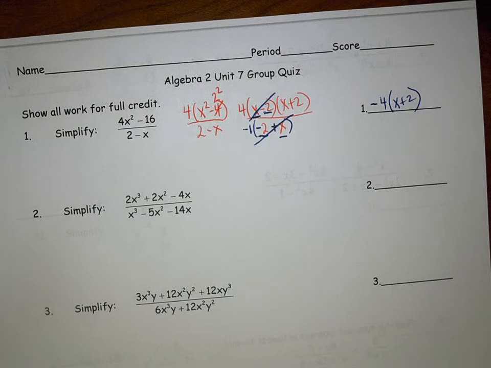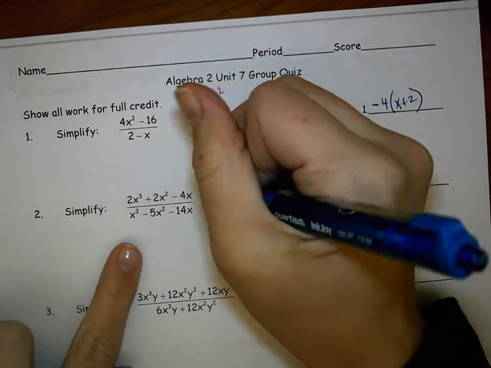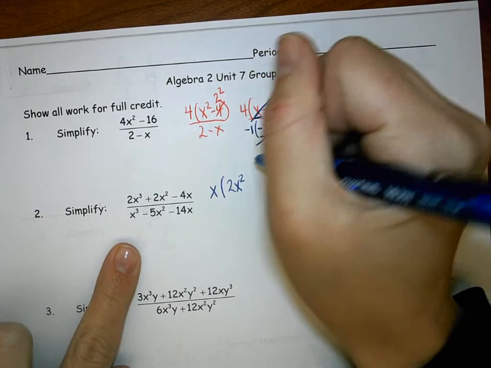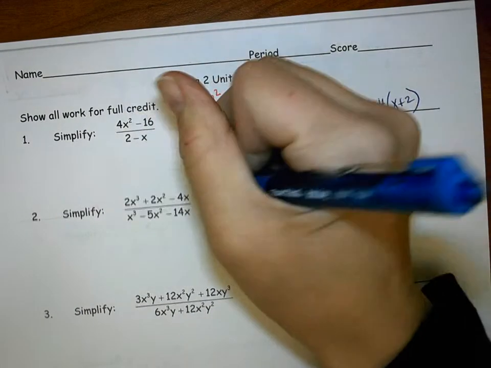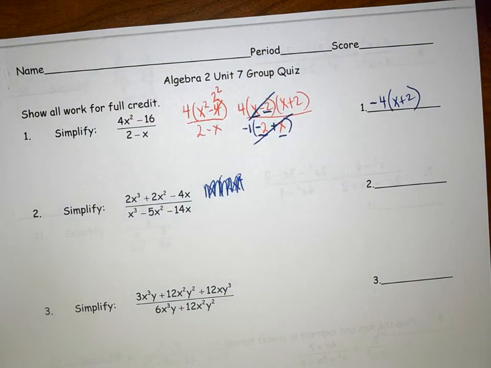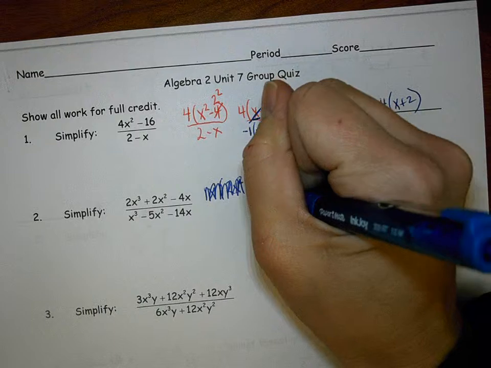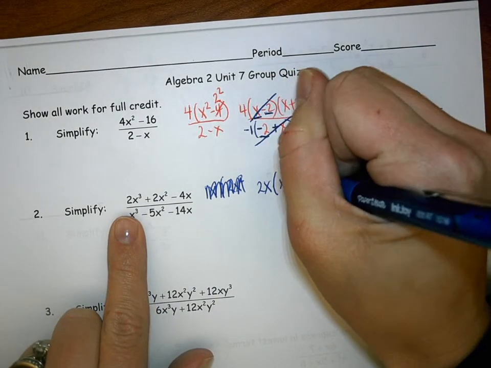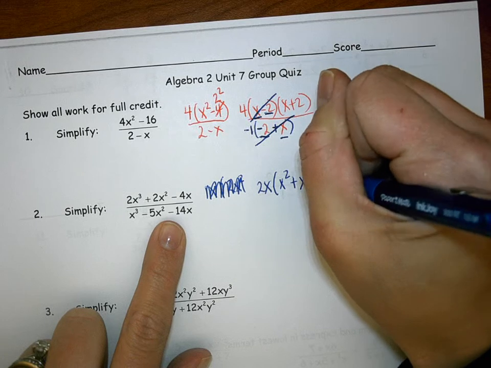Okay? Questions on 1? Question number 2. Again, we always check for what first? GCF. So I can take out an x, and I'm left with 2x. Oh, not just an x. What else can I take out? I can take out a 2x, right? So we're going to take out a 2x, and I'm left with x squared plus x minus 2.